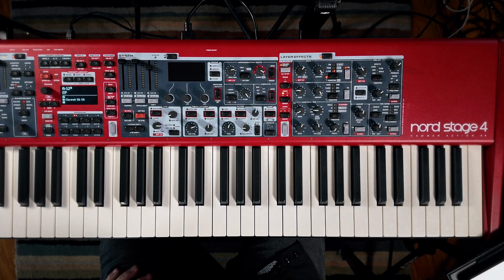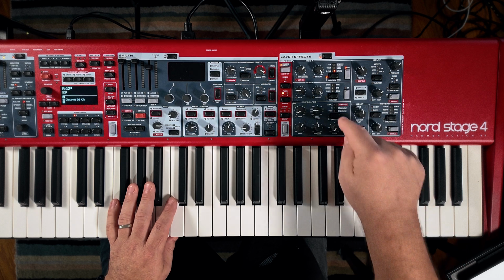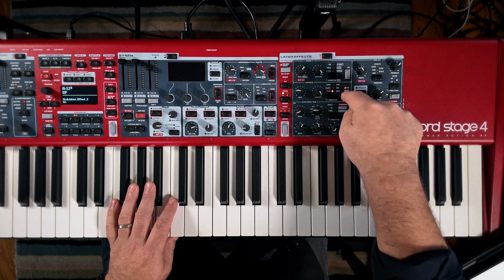Real quick, I don't want to spend more time on this. Mod 2, I just want to show you my favorite one, which is the vibe. It's so awesome. So I like to add a little bit of vibe to my organ patch. Because let's face it, those old Hammonds are tired. And they got some vibe going on. All right, those are the first 2 mod sections to take a peek at.